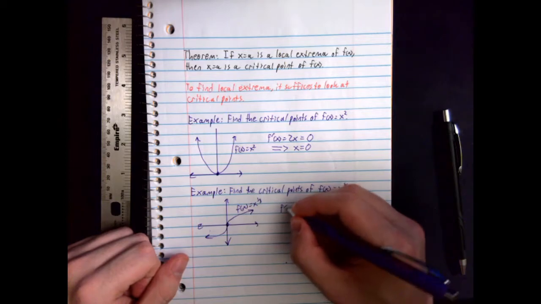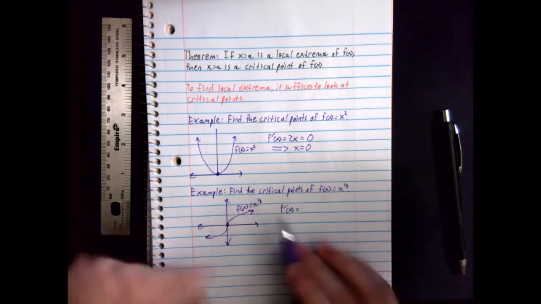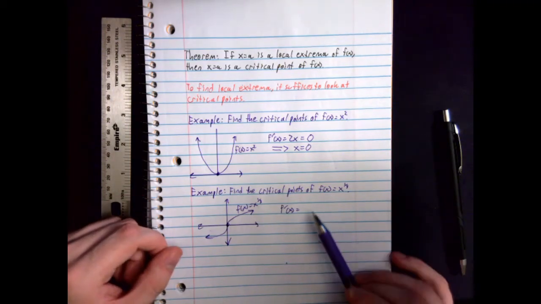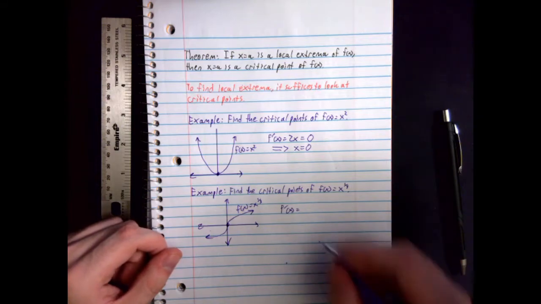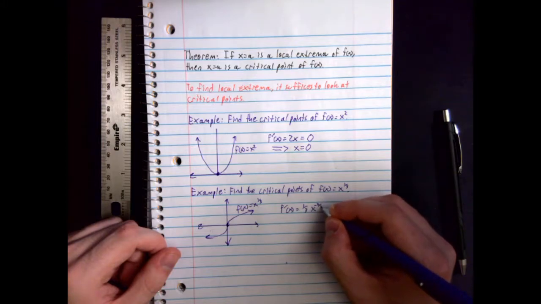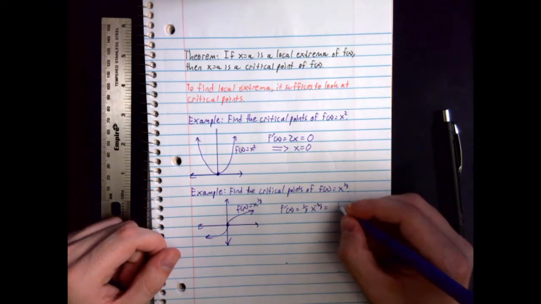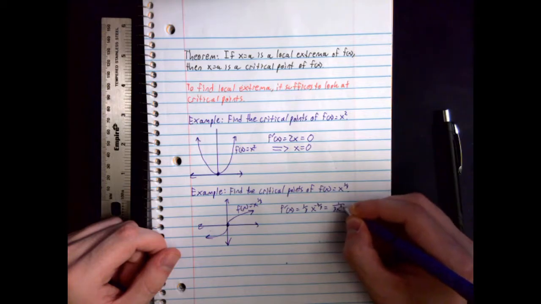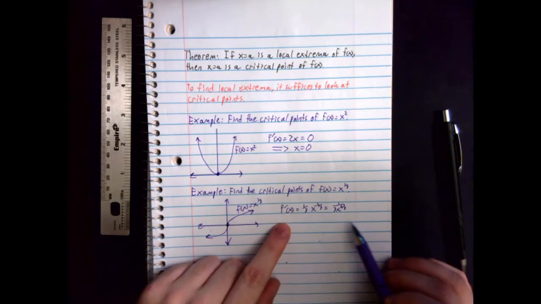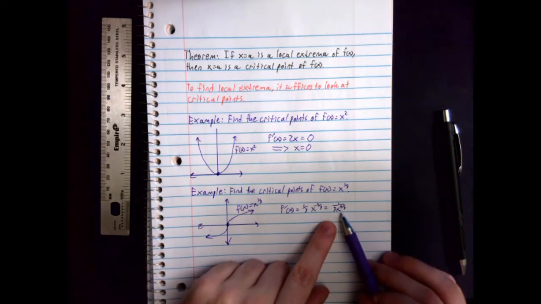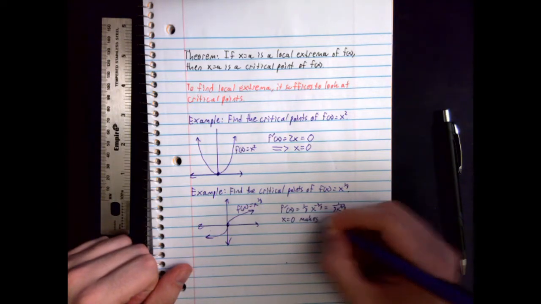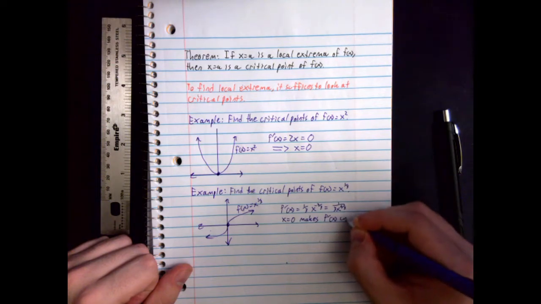So f prime of x, we go ahead and compute that first. If I'm looking for critical points or looking to find local mins or local maxes, first thing I do always is compute a derivative. So f prime of x, apply the power rule, I get 1/3 x to the negative 2/3. And I can write this as 1/3 x to the power of 2/3 in the denominator. And f prime of x, well, it's not 0 anywhere, but it's certainly undefined when x is equal to 0. So x equals 0 makes f prime of x undefined.